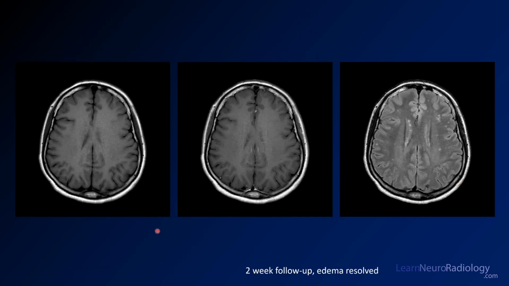Here you see the same patient. They've been treated with albendazole for 2 weeks. You see the edema has resolved. All that you have left is a few little nodular areas of FLAIR signal. These are just sequelae of chronic insult, possibly cysticercosis or other insult.